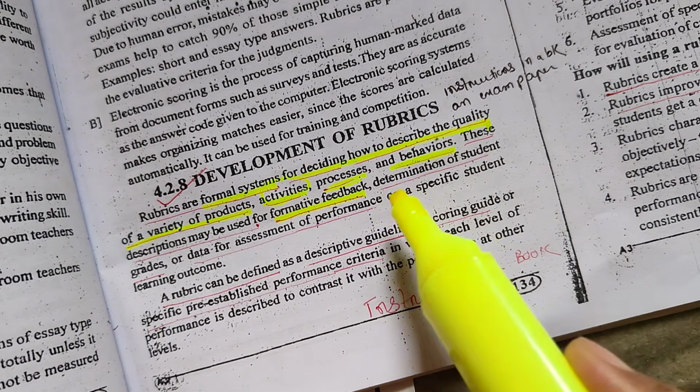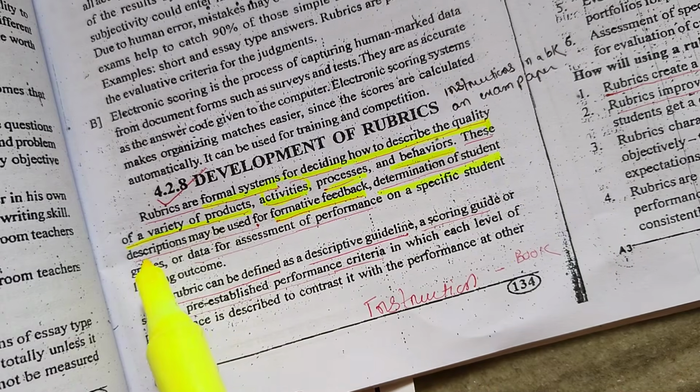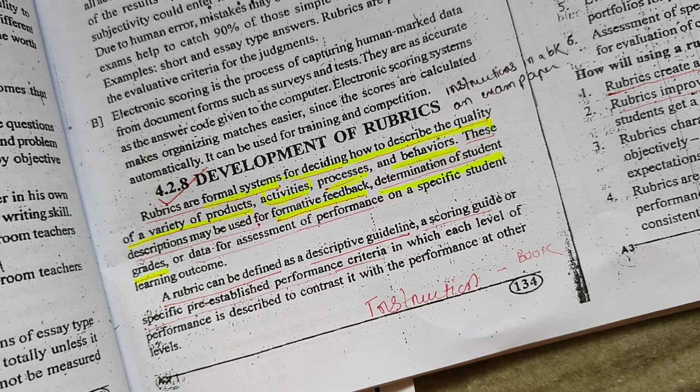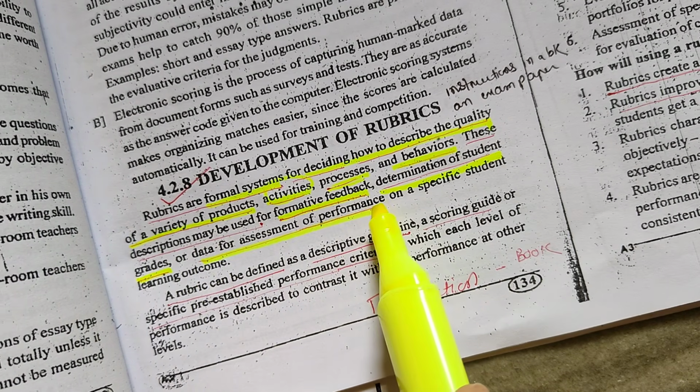Determination of students' grade. You will determine the student's grade: 90 percent is 90 percent. 90 to 100% is A grade, A plus, then 80 to 90, 70 to 80: A plus, B plus, C plus. Grading is there, right? Rubrics provide us data for assessment of performance.